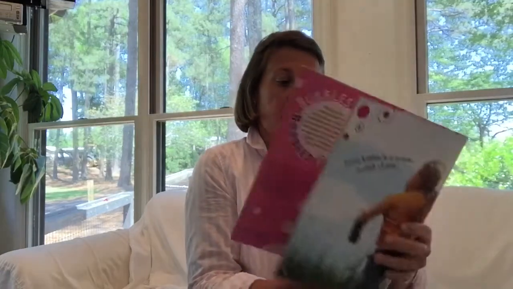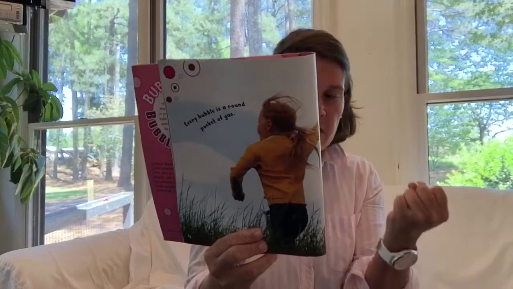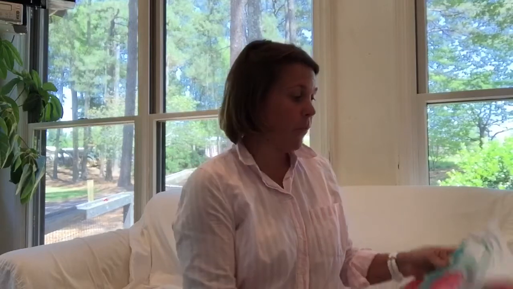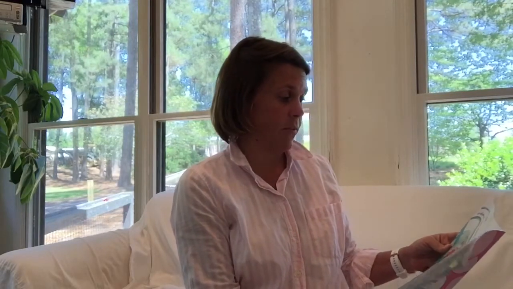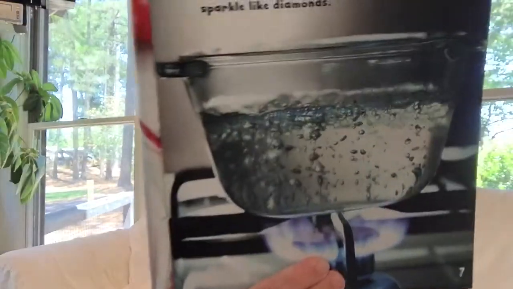Every bubble is a round pocket of gas. Like balloons, bubbles trap the gas within their skin. Bubbles form in cold or hot liquids. In a cold glass of soda, bubbles stick to the cherry. See that? In boiling hot water, bubbles sparkle like diamonds.